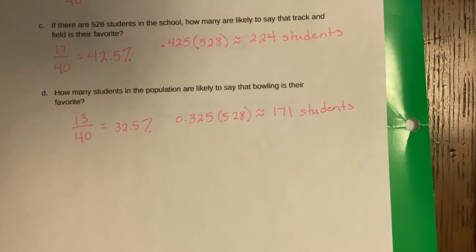And that's it for today. That's all we need to know about population, sample, ways to collect data, and how to use that data to make inferences.